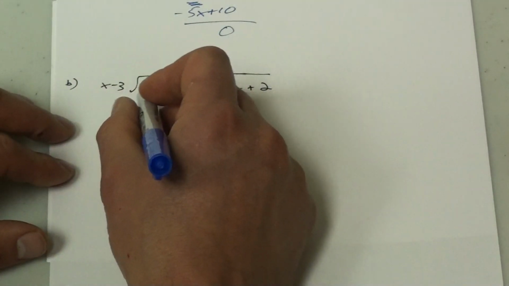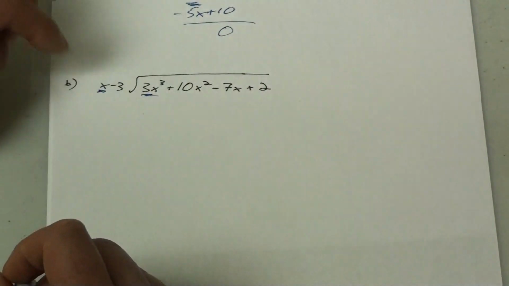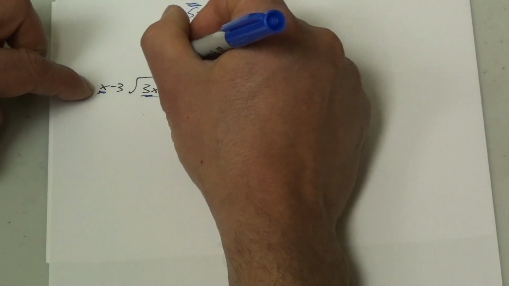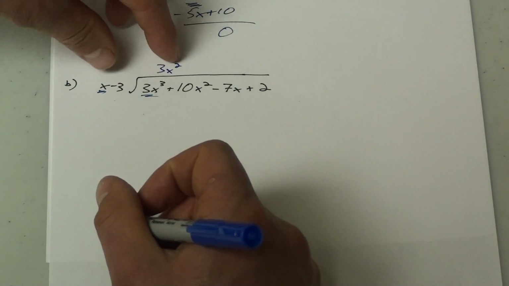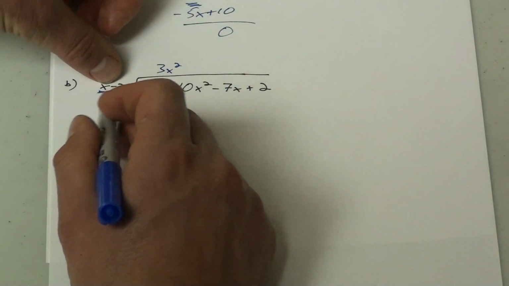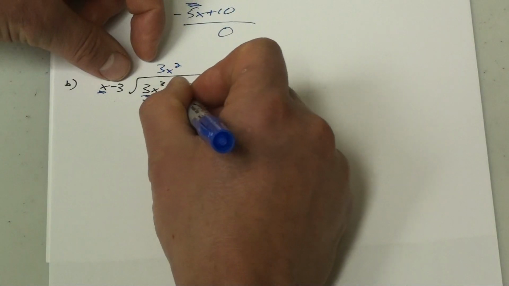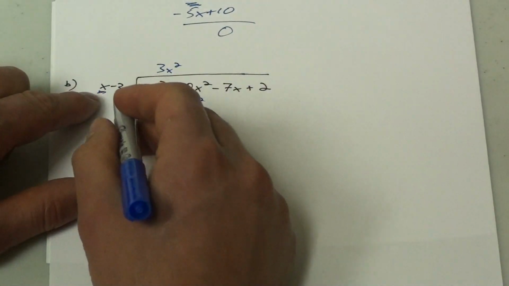First thing I want to do, I know I'm dealing with the first two digits, but I'm really just going to look at the first digits. What do I have to multiply x by to get to 3x cubed? I'm going to multiply it by 3x squared. Then I'm actually going to do that: 3x squared times both these terms. That's going to give me 3x cubed minus 9x squared.